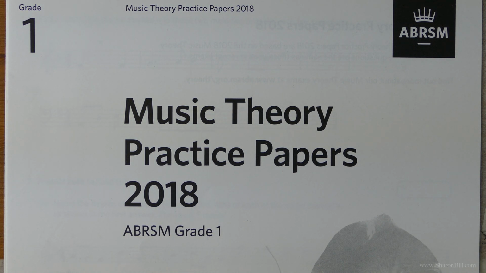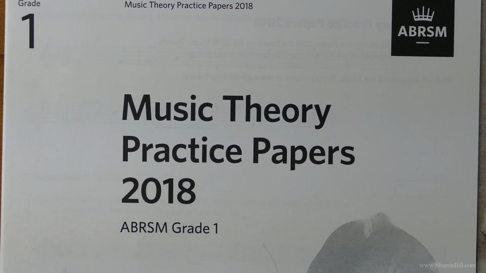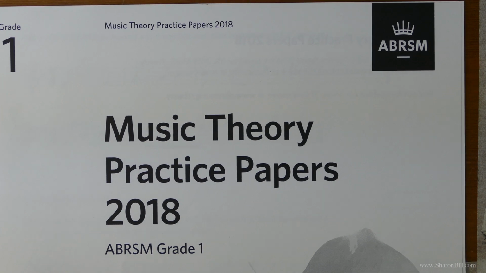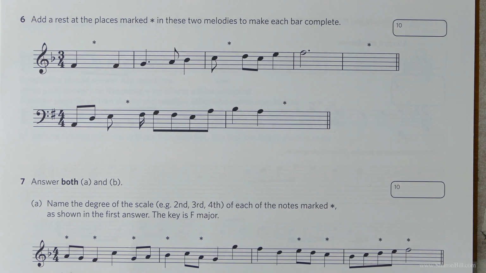And now we're going to continue with paper B of the Grade 1 2018 practice papers. These are a really great revision resource helping you to prepare for your exam. So let's move on to page 9. We're going to look at question 6.